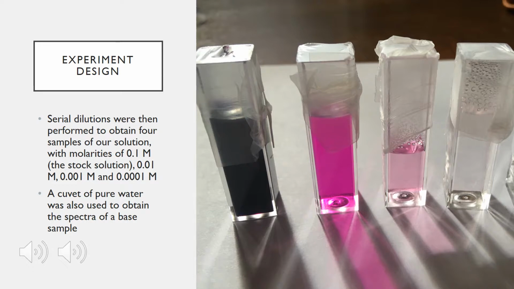Then 1 milliliter of this 1 to 10 diluted sample is placed in the next 9 milliliters of water to create a 1 to 100 ratio. And then 1 milliliter of this 1 to 100 ratio sample is placed in another 9 milliliters of water to create a 1 to 1000 ratio sample, thus increasing each ratio tenfold and giving us proper samples.